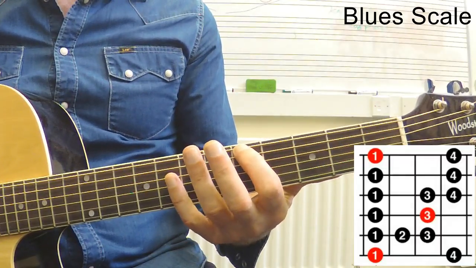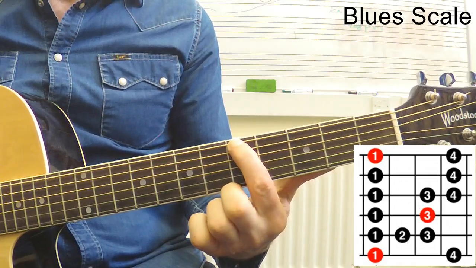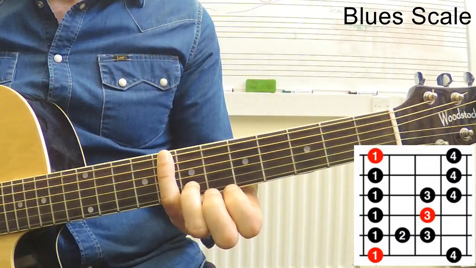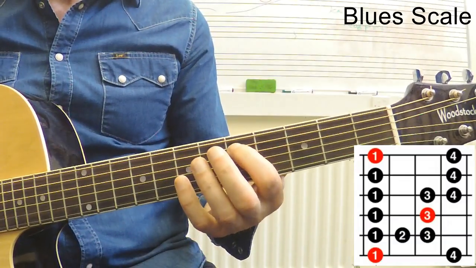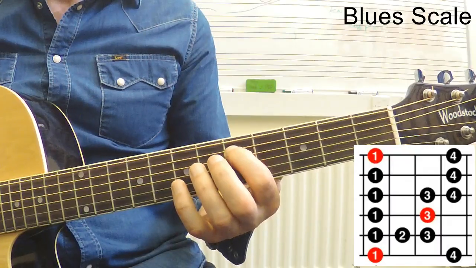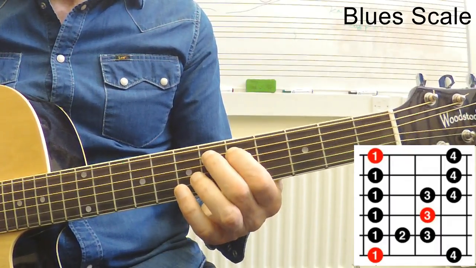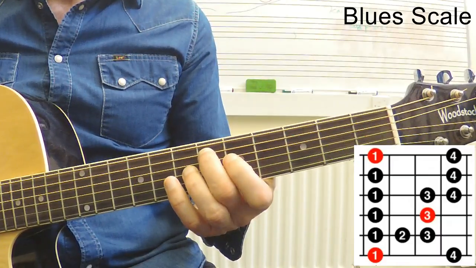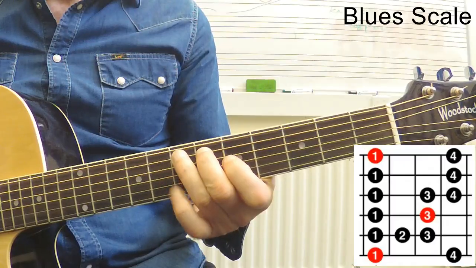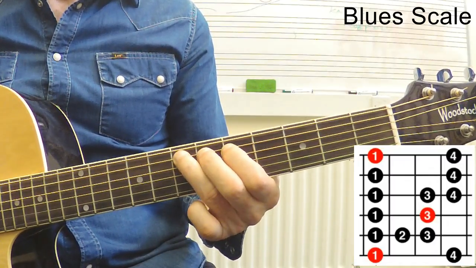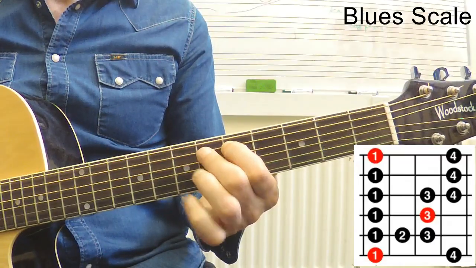So this is an A minor blues scale. 1st finger, 5th fret, little finger, 8th fret onto the 5th string. This is the important part here. 1st finger, 5th fret, 2nd finger, 6th fret, 3rd finger, 7th fret. So that passage is what gives it the blues sound.